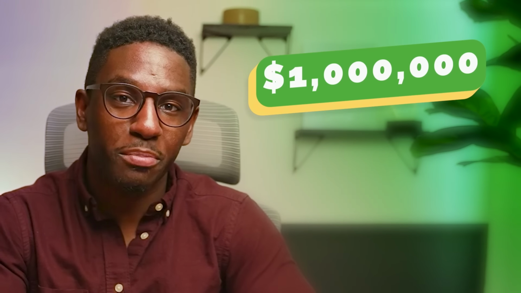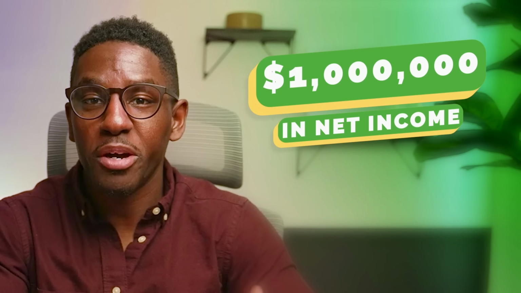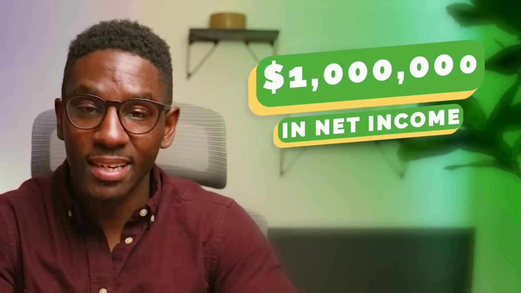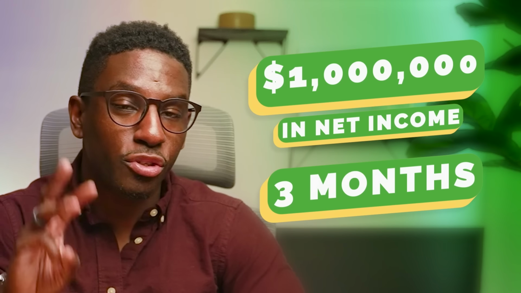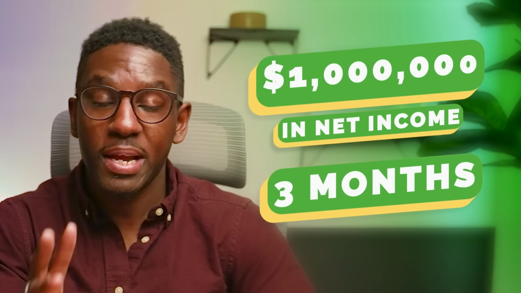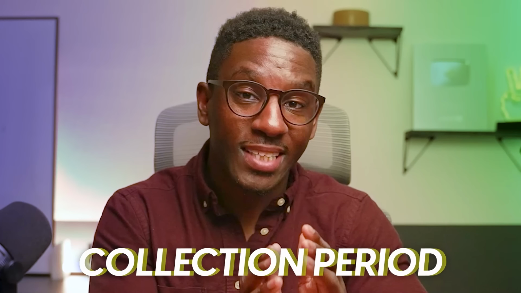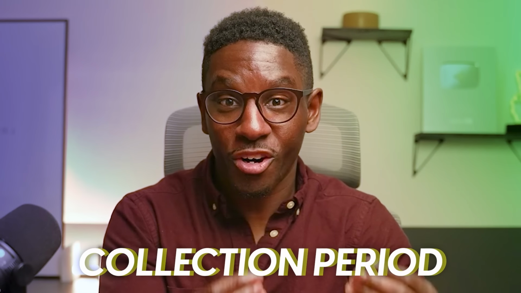Let's use an example of a company that has $1 million in net income. Their balance sheet shows 3 months of income in accounts receivable. Knowing this information, the owner might decide to shorten the collection period to have more cash on hand.